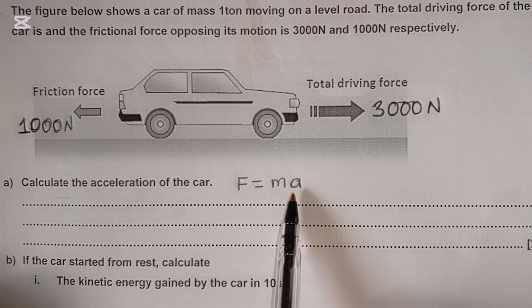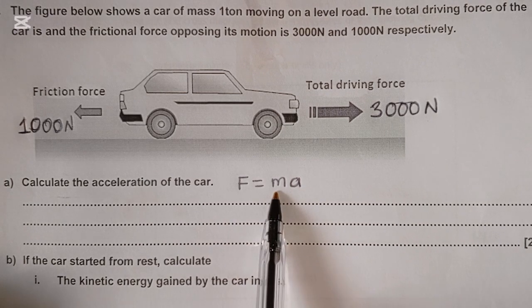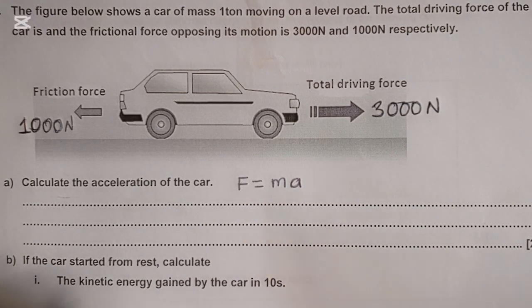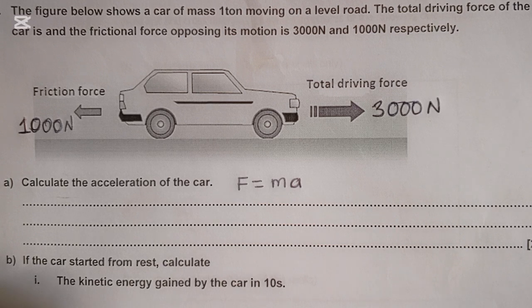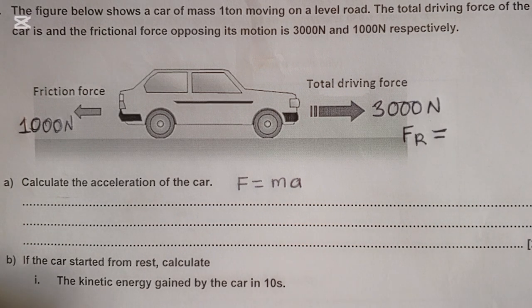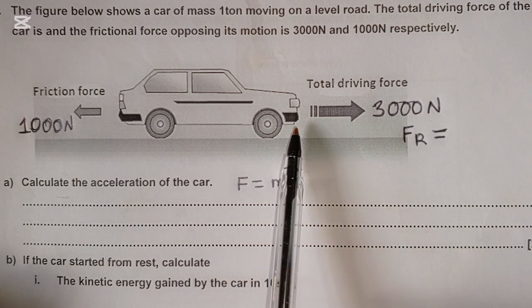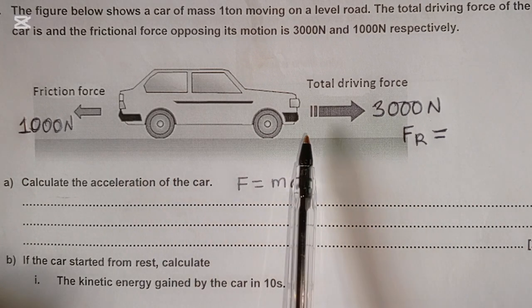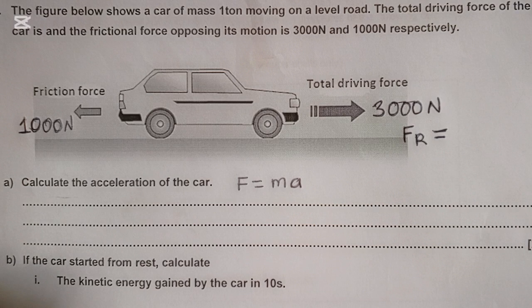So for us to find acceleration, we need mass and force. So let's start with force. For the force, we are going to calculate the resultant force. So how do we calculate the resultant force? Resultant force is equal to, so we have two forces acting on the car, and these two forces are in the opposite direction.